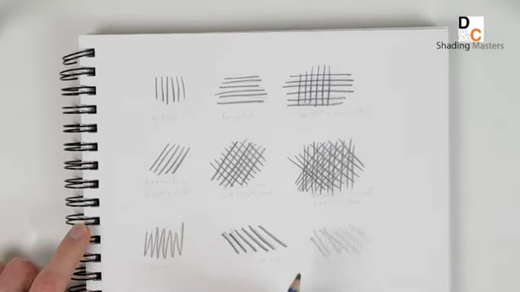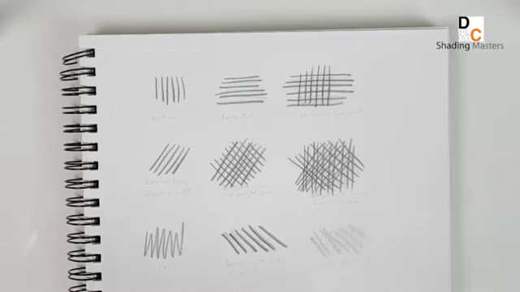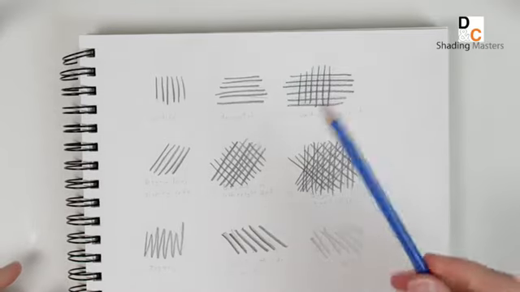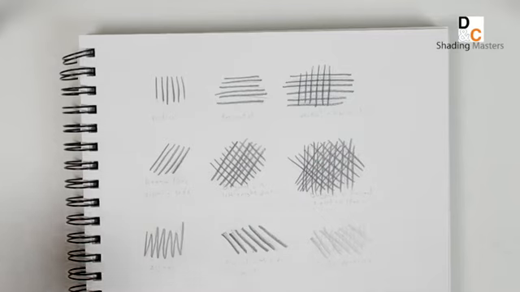It's going to give you a thicker line, and you can use those for darker shadows or softer types of wood or anything that needs a thicker soft line. It'll be really good if you use the 6B or a softer lead for that.